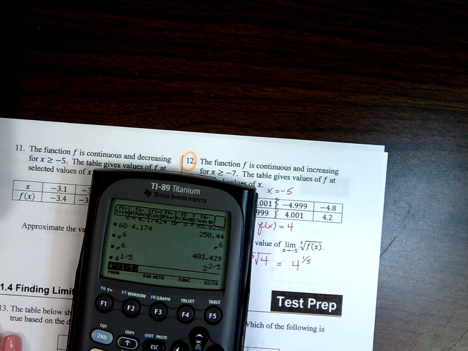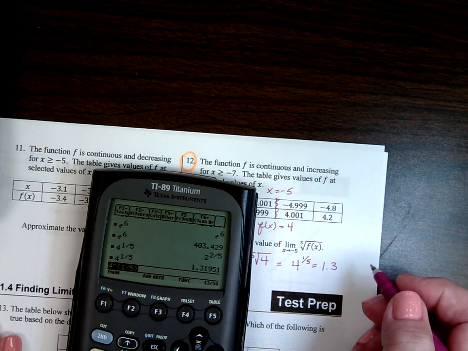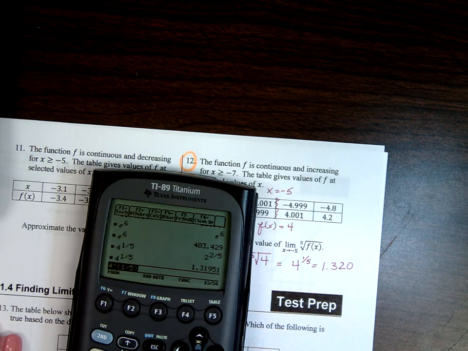And you're like, I don't know what that is. So do the green button and enter, and there you go. It is 1.319, but I've got to round it up, so 1.320. My calculator skips that one step, so I don't have to do the green button again.